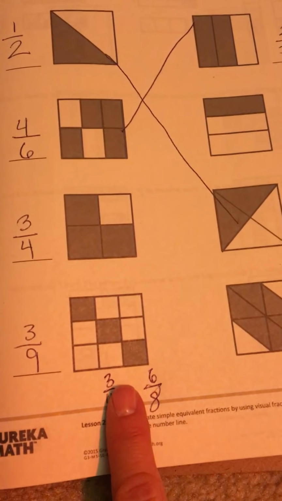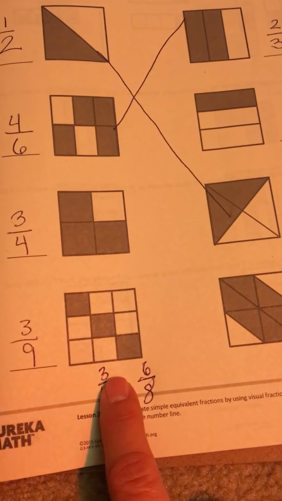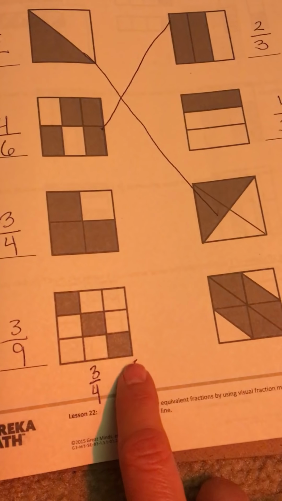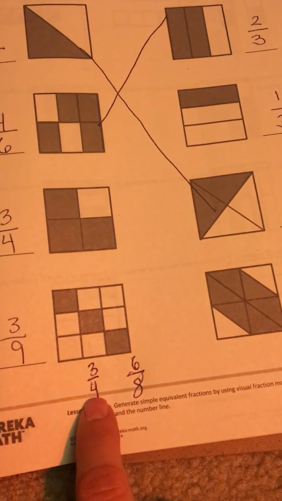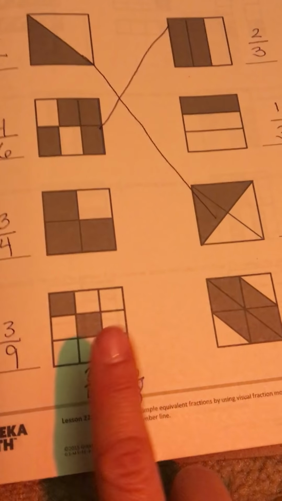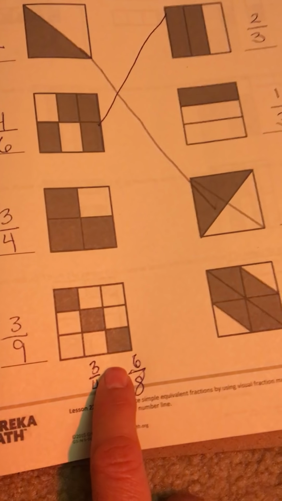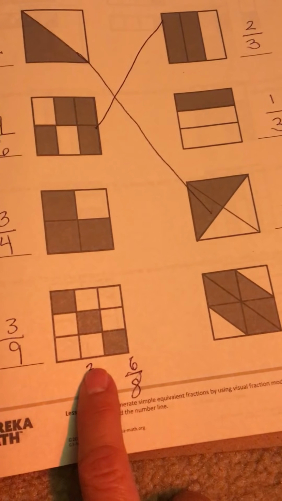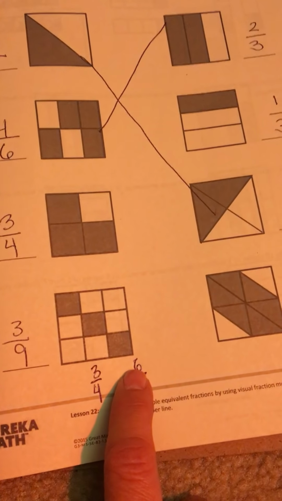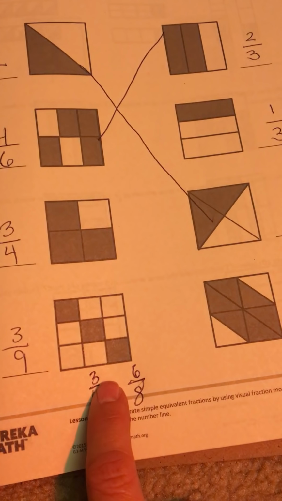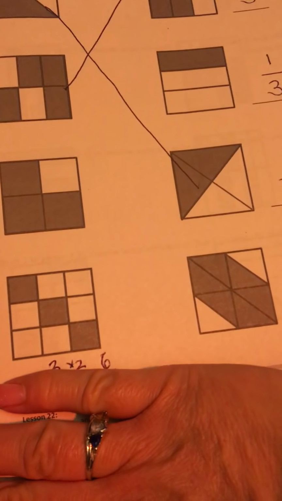If these are equivalent, that means I can do the same thing to the numerators. I can get from here to here in the same way that I can get from here to here. So to get from 3 to 6, I know I need to multiply because this is bigger. How do I get from 3 to 6 if I'm multiplying? Well, 3 times 3 is not 6. 3 times 3 is 9. Oh, okay, to get from 3 to 6, I multiply by 2. 3 times 2 is 6.